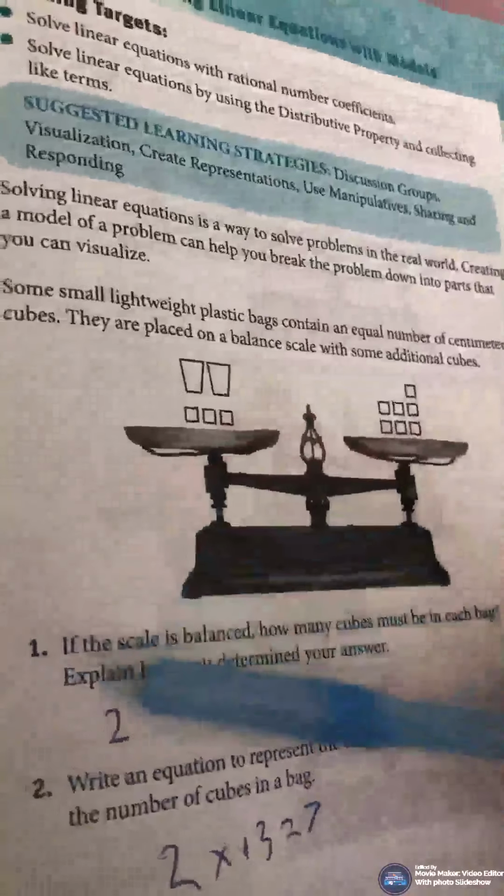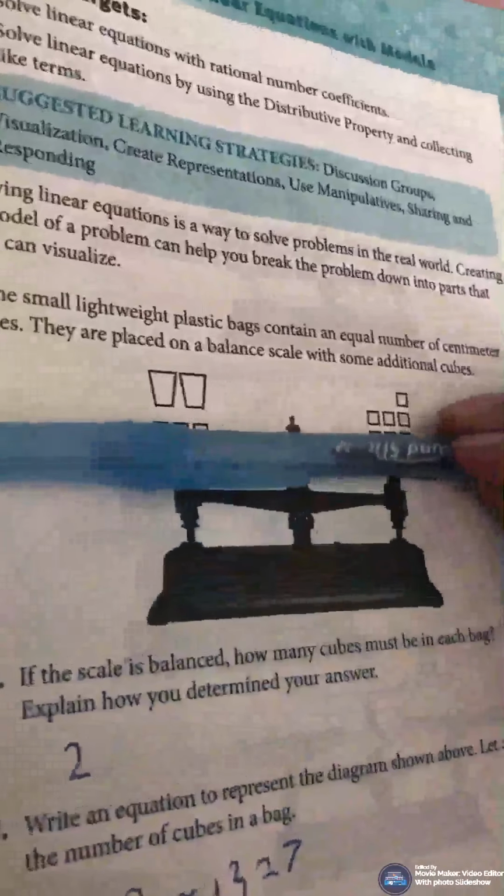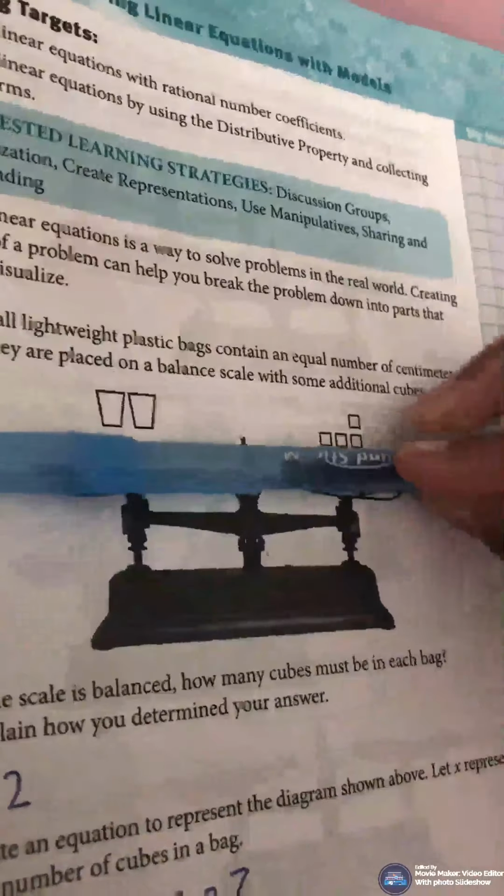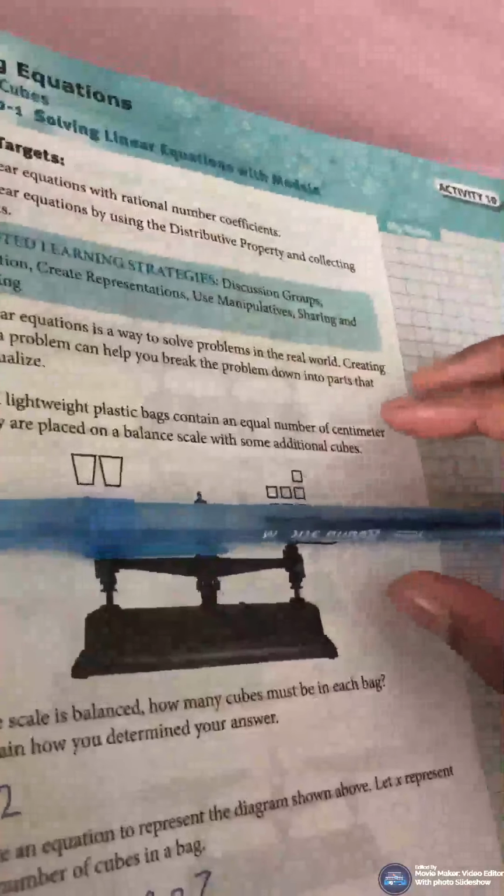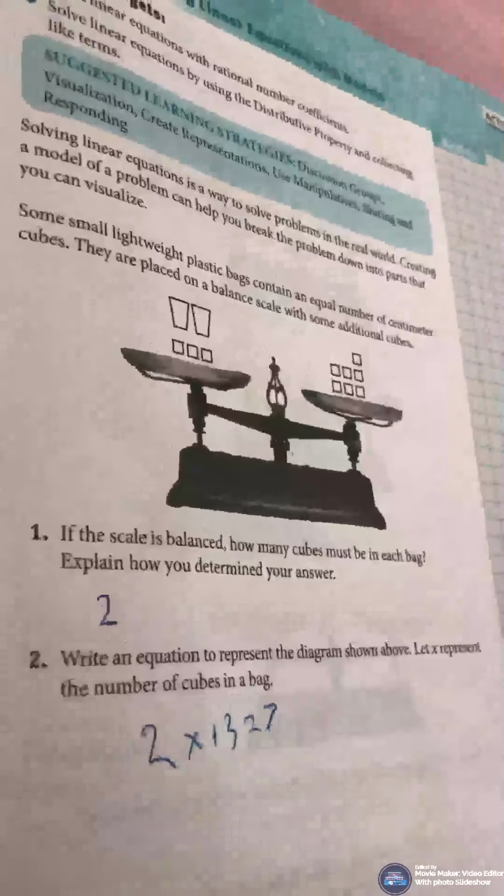So to determine the answer, since there are 3 cubes here and 7 cubes here, we could take away 3 cubes and 3 cubes from here. Then you could see that there are 4 cubes left here and 2 bags left here. So then you could equally divide this into 2 bags, and then you could see there are 2 cubes in each bag. So that's how I determined my answer of 2 cubes per bag. And let's move on to the second problem.